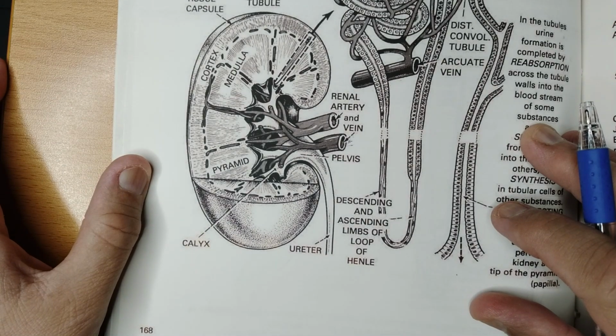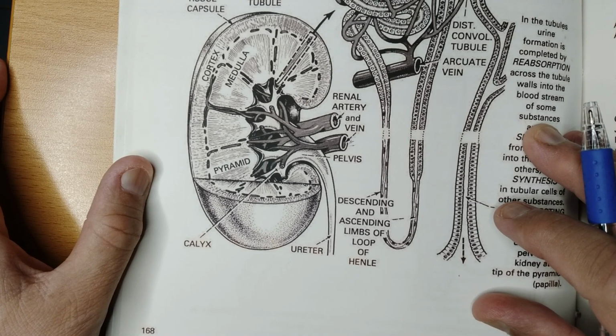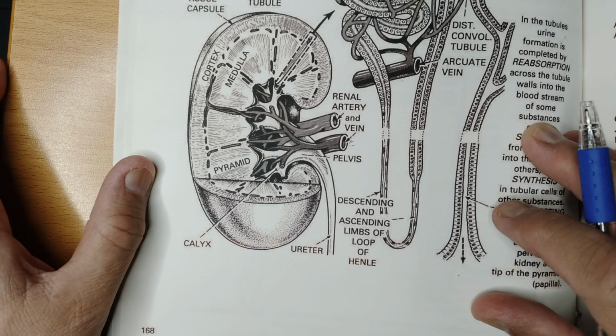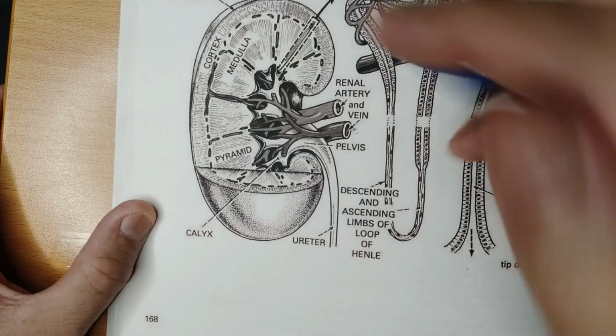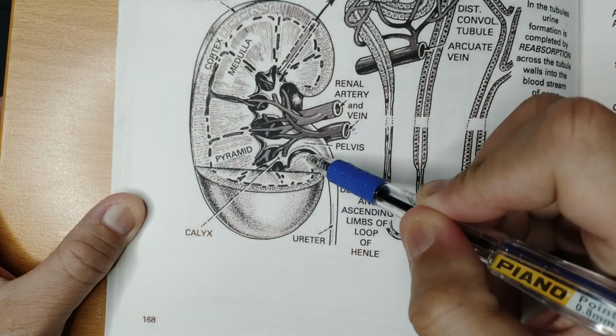Today I will discuss a few words about the structure of the kidney. We have already discussed it, so I will take a brief review of what we have discussed before we start discussing the physiology of urine formation. You can see in this diagram the gross anatomy of the kidney.